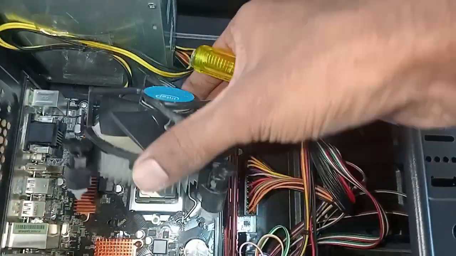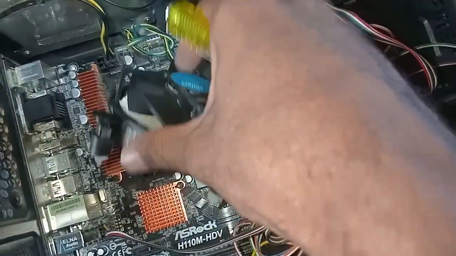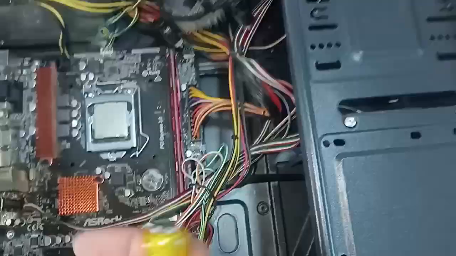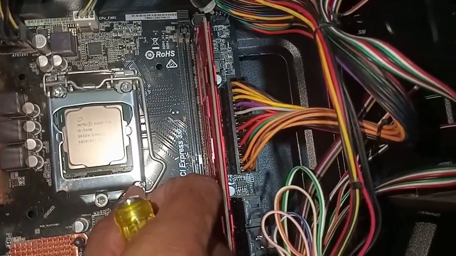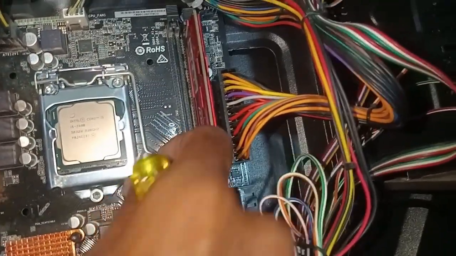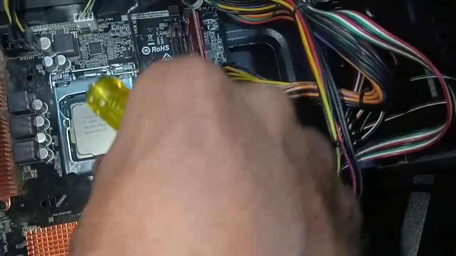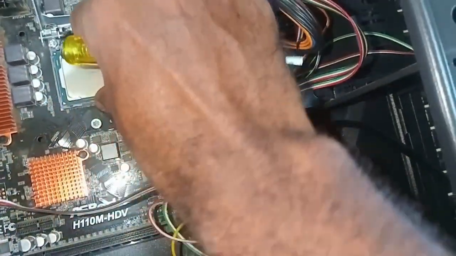We will carefully remove the heatsink. This is the so-called heatsink, with aluminum fins, and this is a DC fan. Exclusively for the CPU we have a fan. Okay, this is the CPU socket. We take out the lever, and the socket opens. Now you can see the processor.